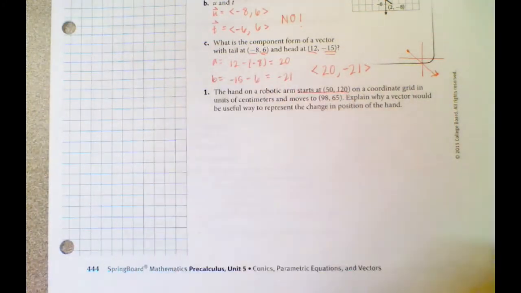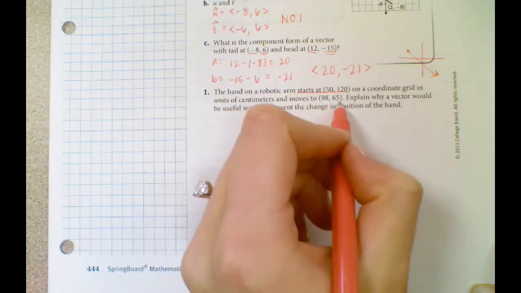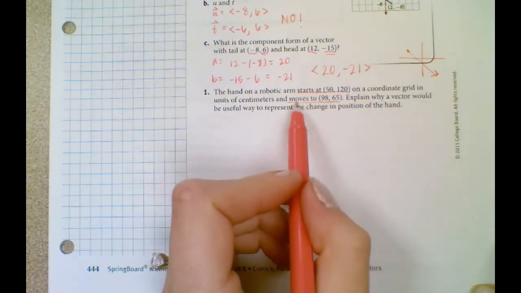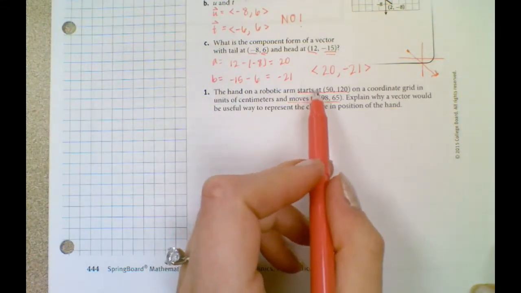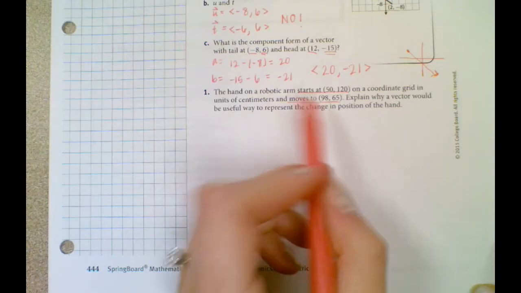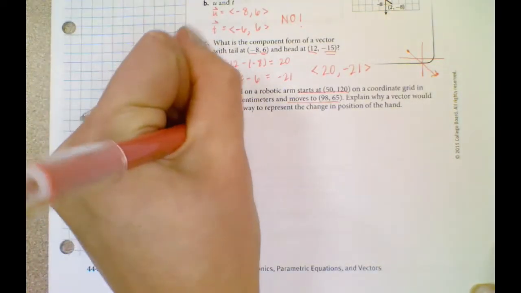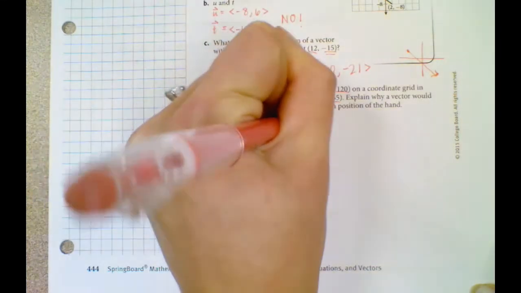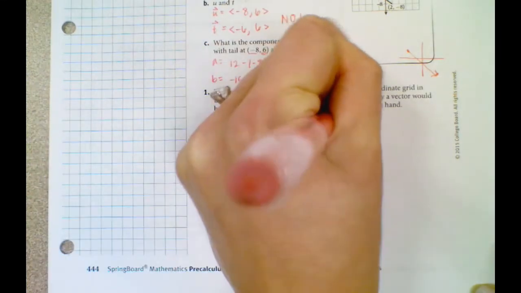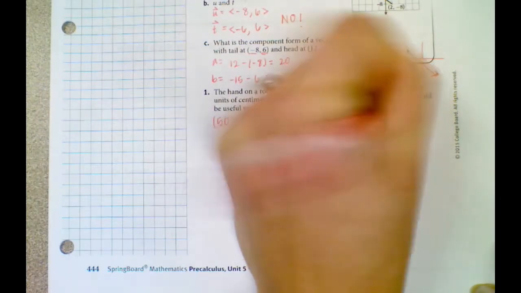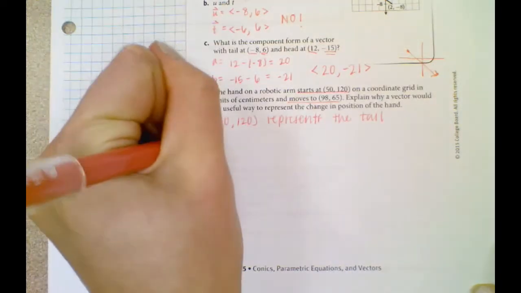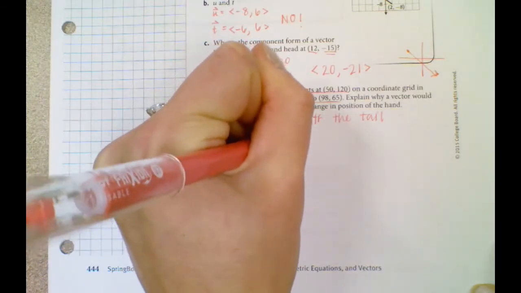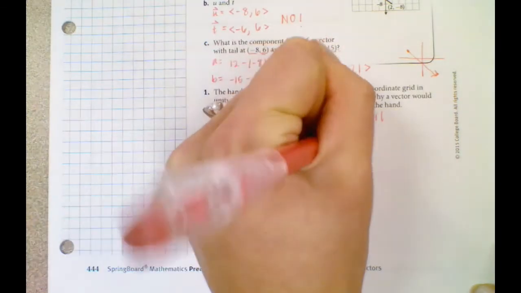So that's where it starts. And it moves to that coordinate point. So this is your starting point and your finishing point. So you can think of this as your tail and this is your head. So we know 50, 120 represents the tail of the vector. And we know 98, 65 represents the head of the vector.